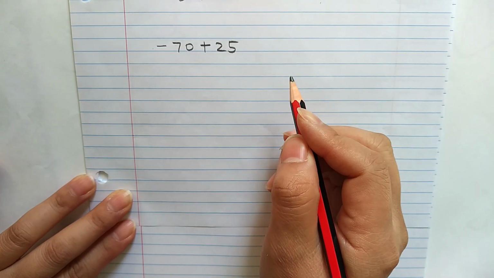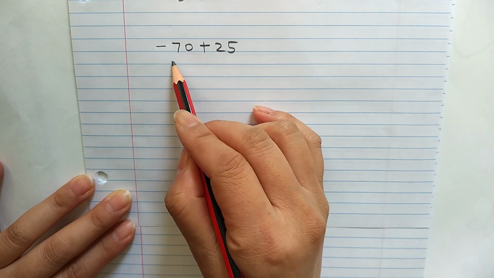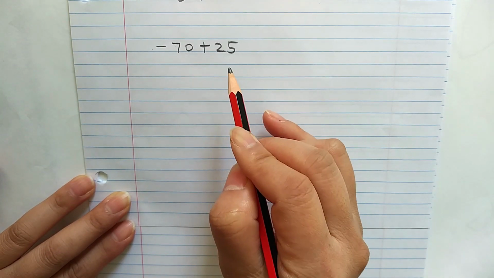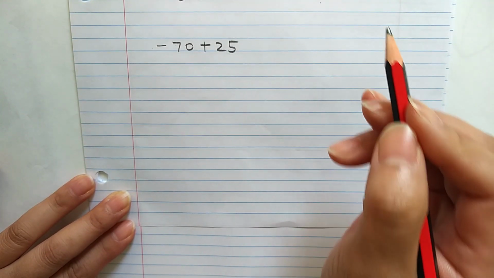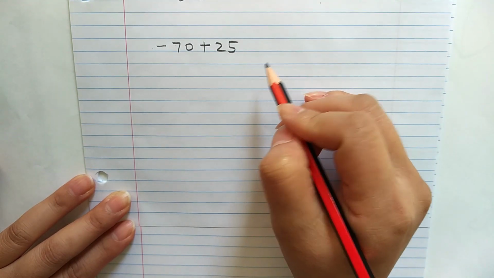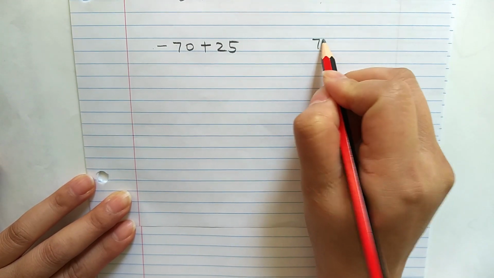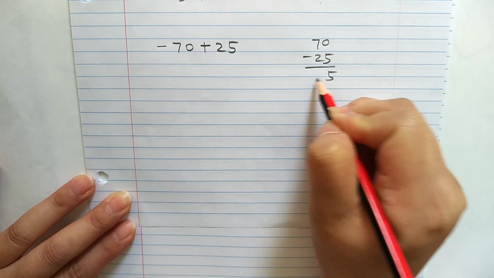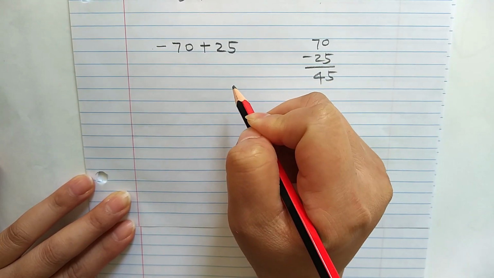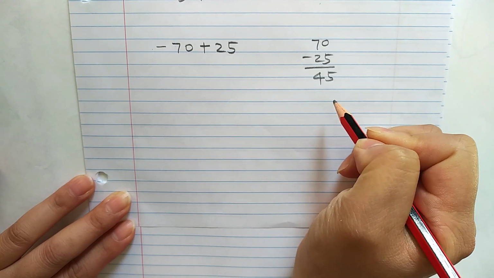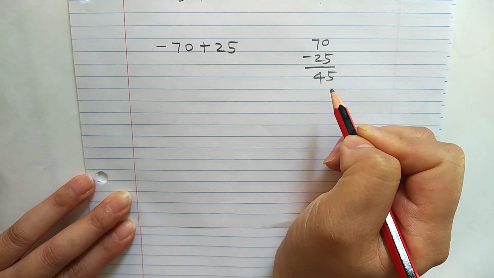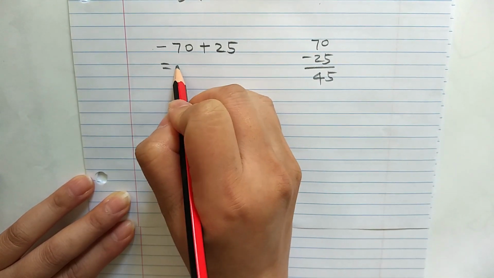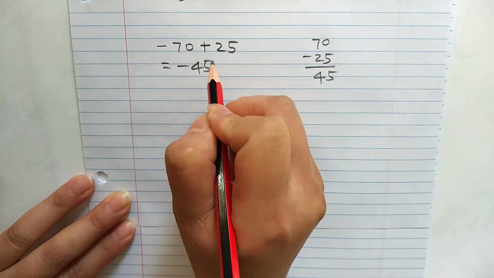Negative 70 plus 25. The signs are different, meaning we move back and forth, left to right. So that means we want to know the difference. 70 minus 25 is 45. It is 45 steps difference. Are we in the negative side or the positive side? The negative side. So the answer is negative 45.